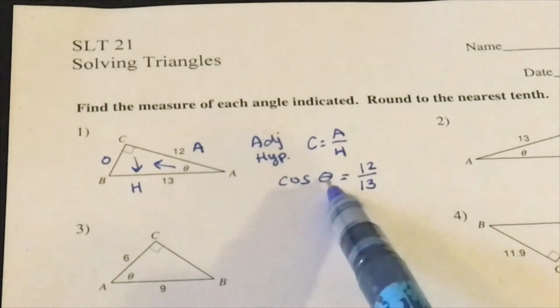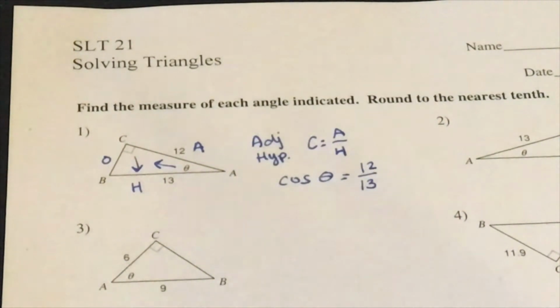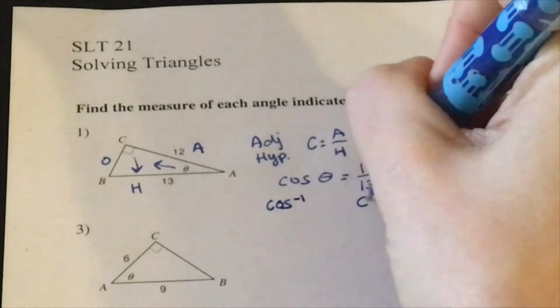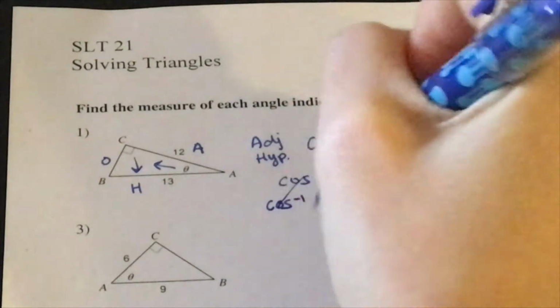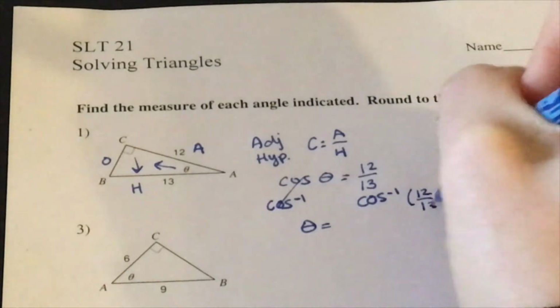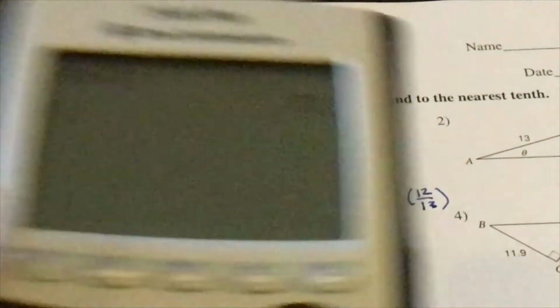There's only one step to get theta by itself, and it's to do the inverse cosine of both sides. So I'm going to do inverse cosine on either side. So I need to find the inverse cosine of 12 over 13. I will use my calculator.